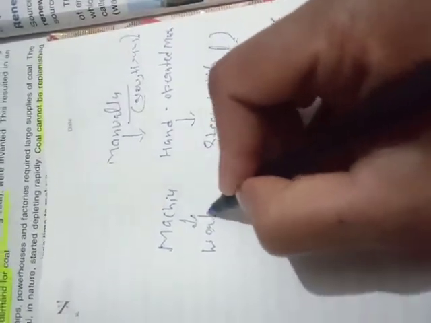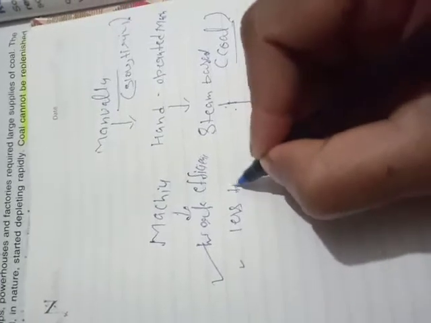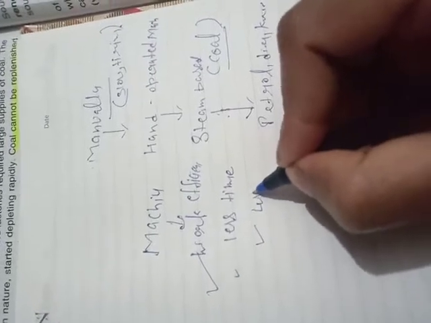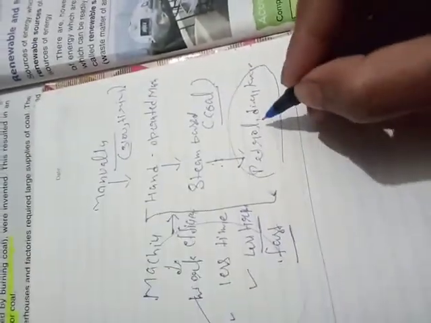And at the same time, what does the machine do? A machine increases the work efficiency, meaning more output in less time with less input, that is efficiency. Efficiency is increased, it is less time consuming, and at the same time it is less tiring, meaning fast and less tiring. So with machines we are getting gradual evolution. Clear? Now let's see, as I am talking about petrol, diesel, kerosene.